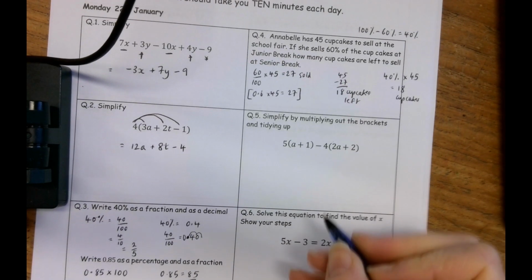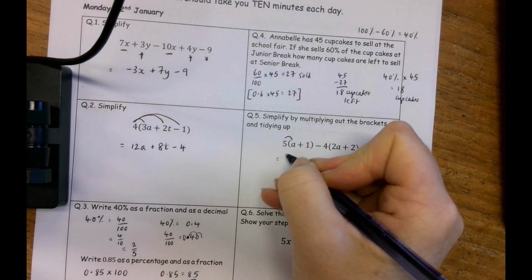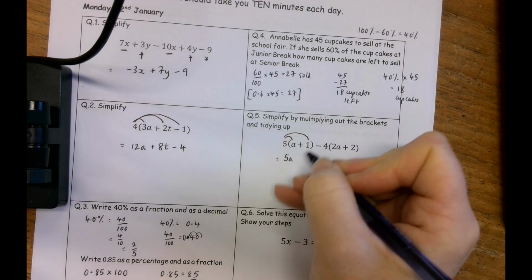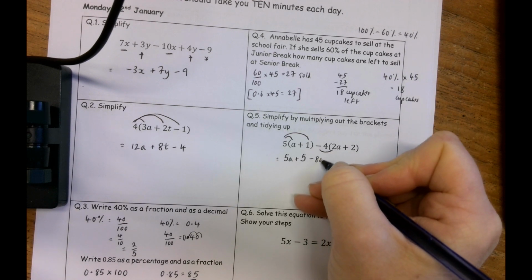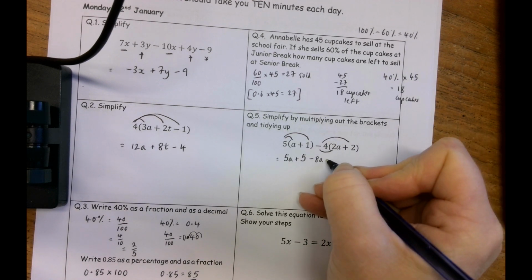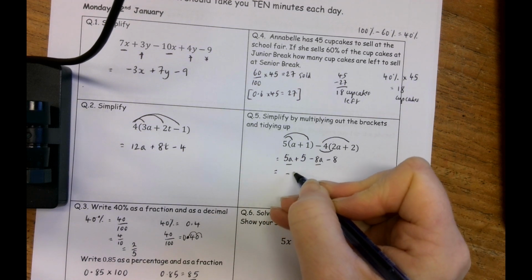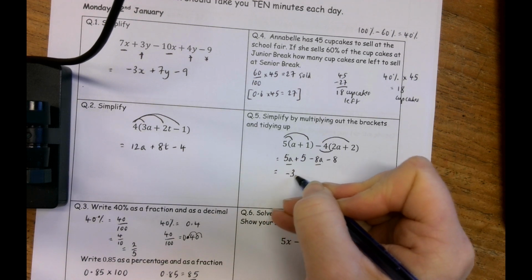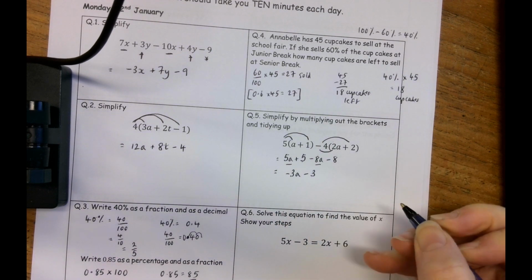Okay. Simplify by multiplying out the brackets and tidying up. So 5 by a is 5a. And 5 by 1 is 5. Minus 4 by 2a is minus 8a. And minus 4 by 2 is minus 8. So these guys go together. 5a subtract 8a is minus 3a. And 5 subtract 8 is minus 3.